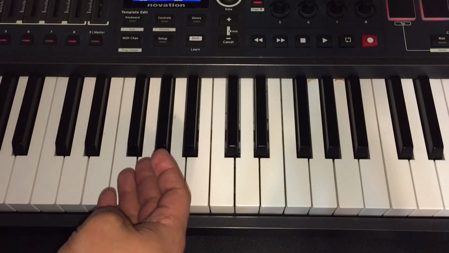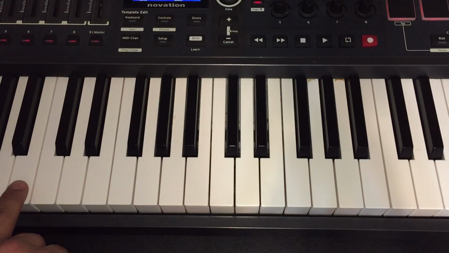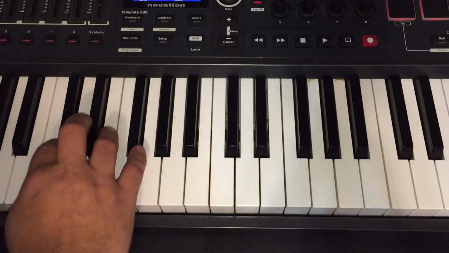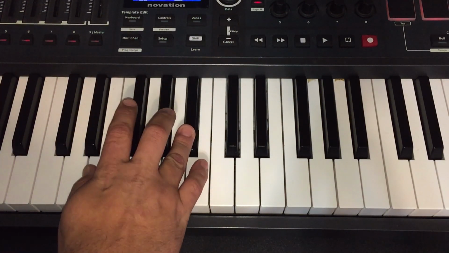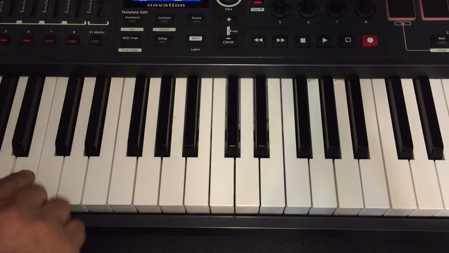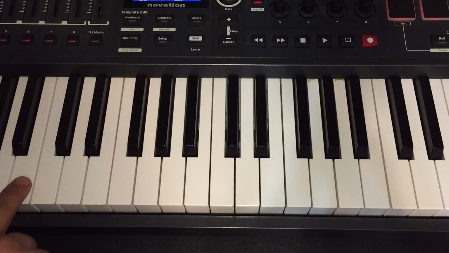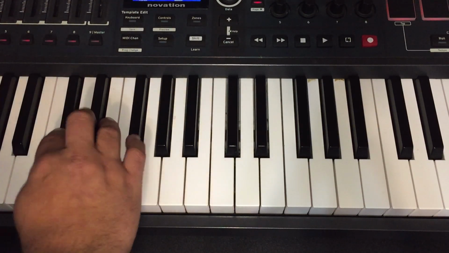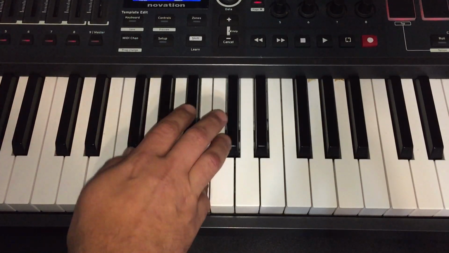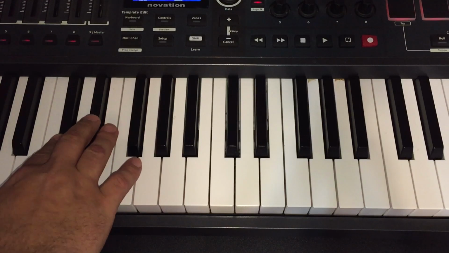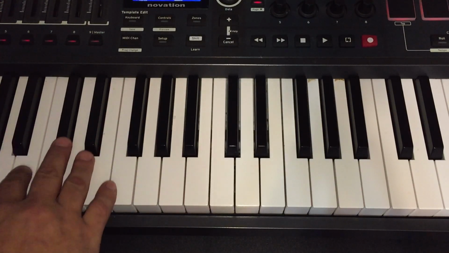So for instance, if I took B major here, so here's B, here's the B major scale. If I started on the second note of the B major scale, which is C sharp, and played that same pattern, I know, bad fingering there, that would be the C sharp Dorian scale.